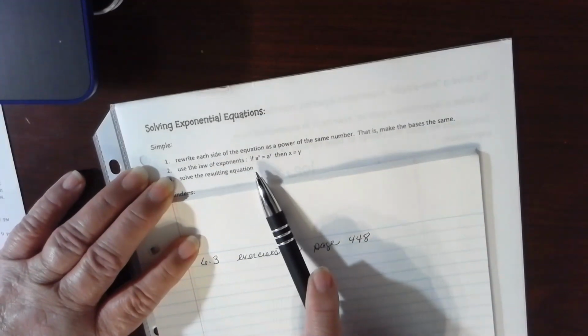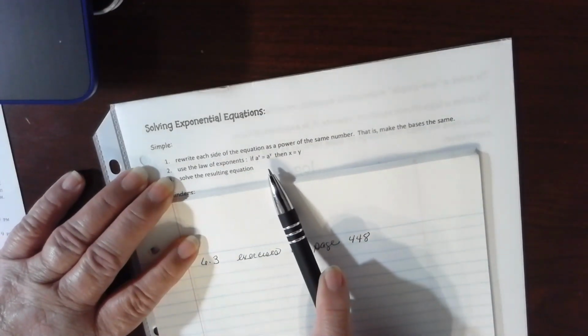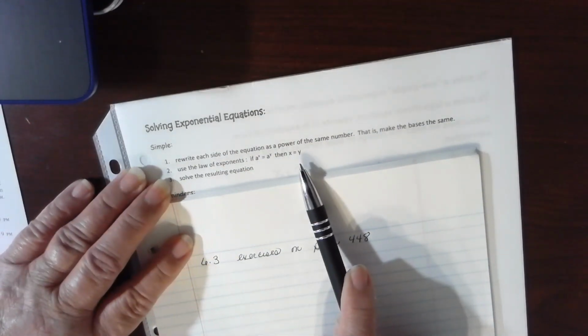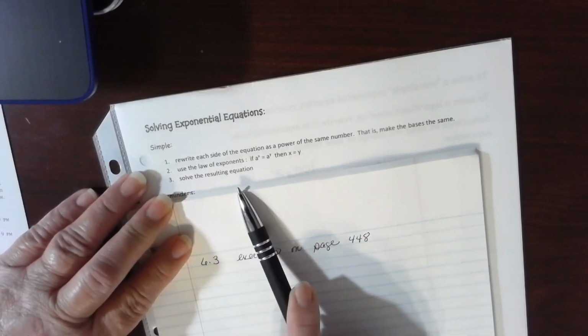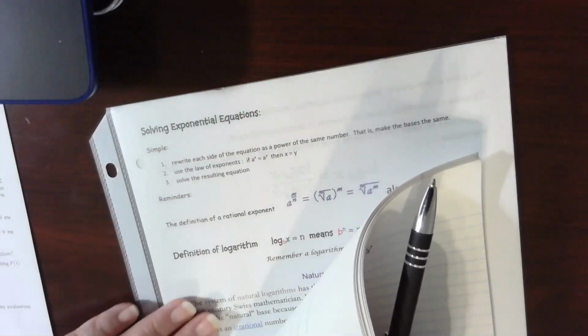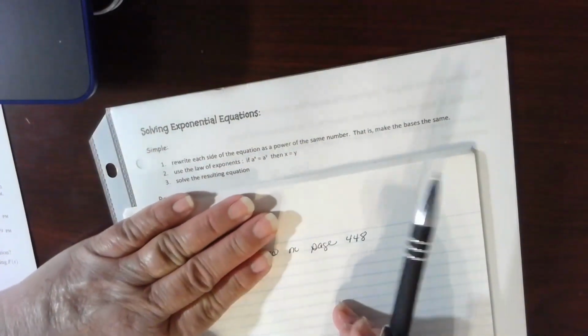Then use the law of exponents, that if a to the x equals a to the y, then x equals y, and then solve the resulting equation. There's more on that paper, but that's for a later section. This is the part we're going to be focusing on in this section.